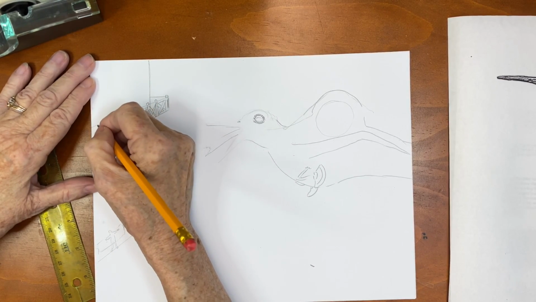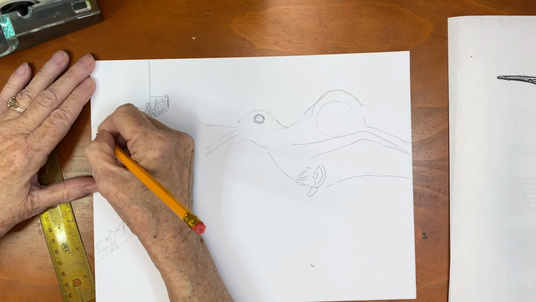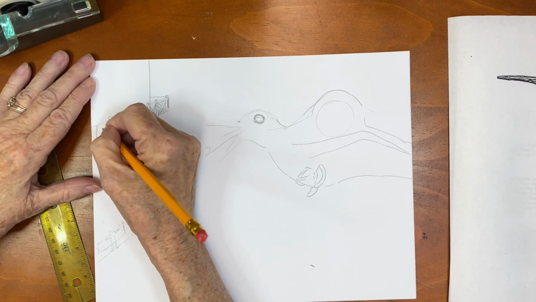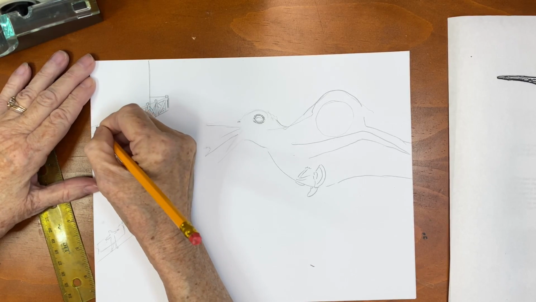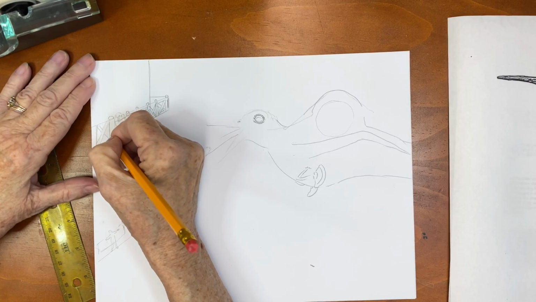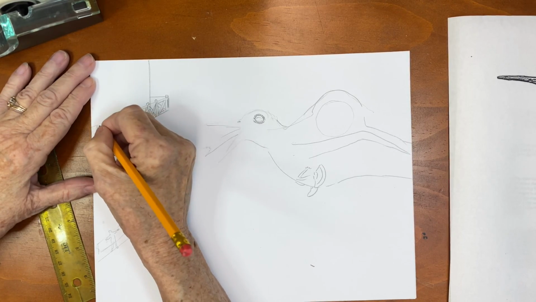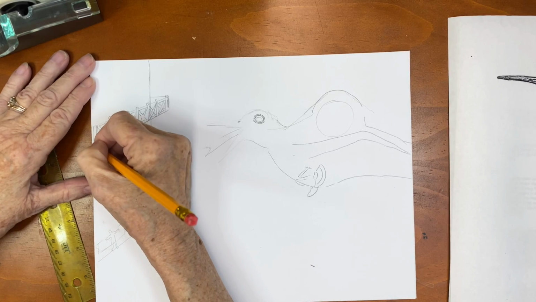Well, what is your goal, Miss Fleming? Oh, I'm trying to create monsters. Wait a minute, Miss Fleming. We're supposed to civilize the kids. I said, no, the kids won't be monsters. They will create monsters.